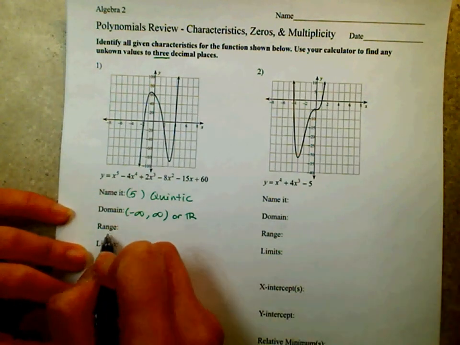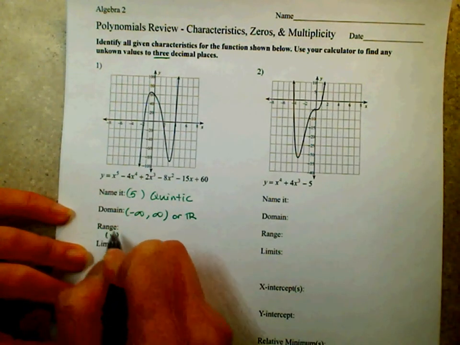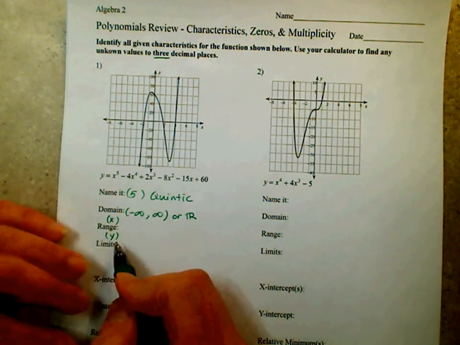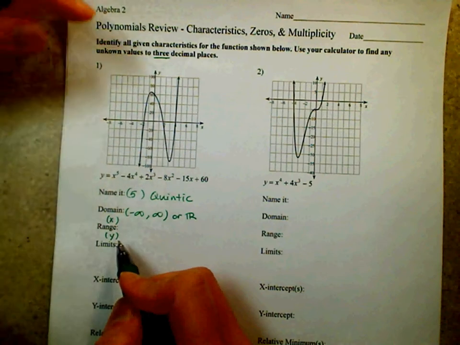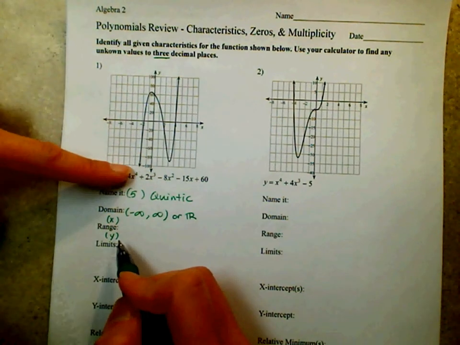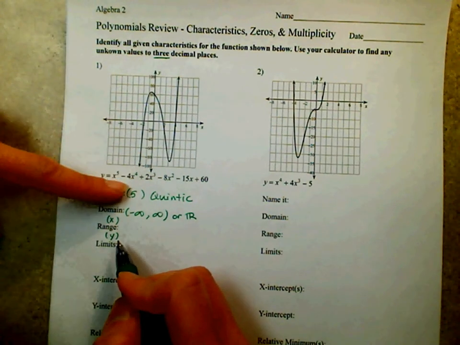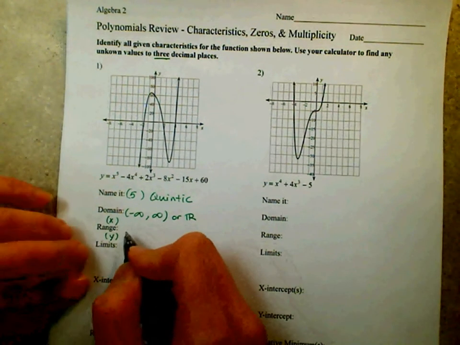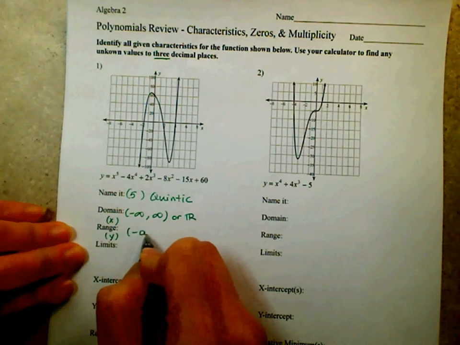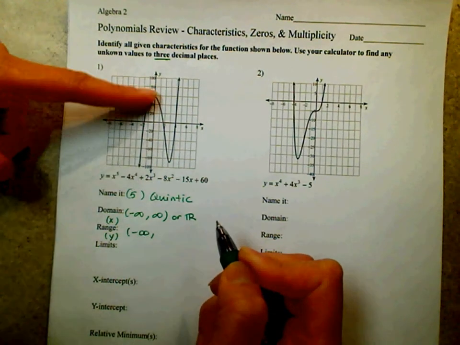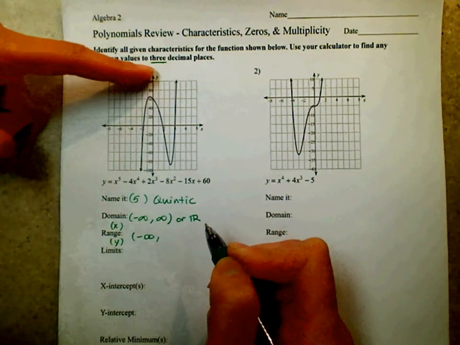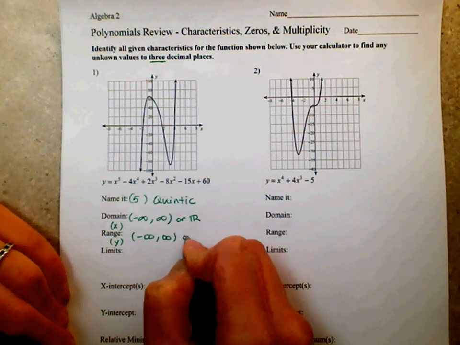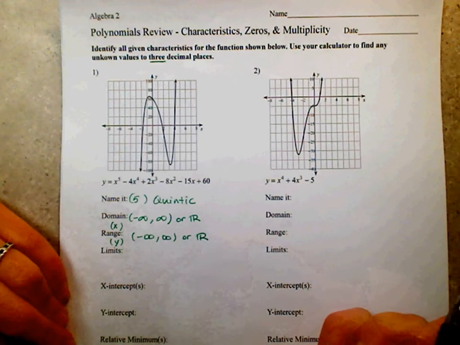Your range is always your y value, okay? Domain is your x. This is from lowest to high. What is your lowest point? Your lowest point is not right here. It is not right here. It is way down here. So you're starting really low, and that low point for this graph is from negative infinity. How high does this graph go? It continues on and on and on to infinity. Or you can write that as all real numbers.